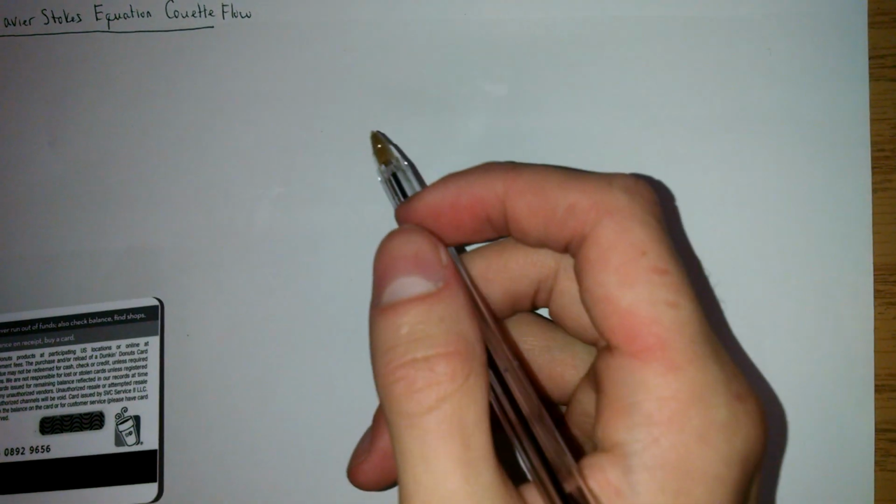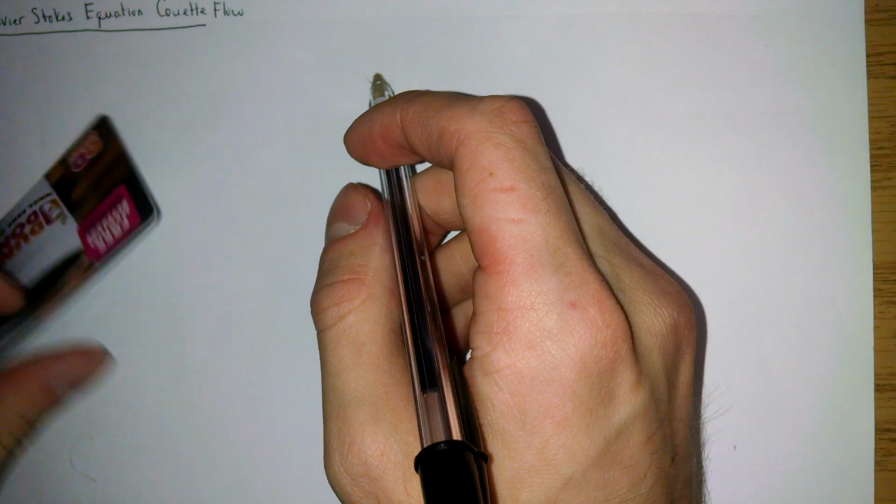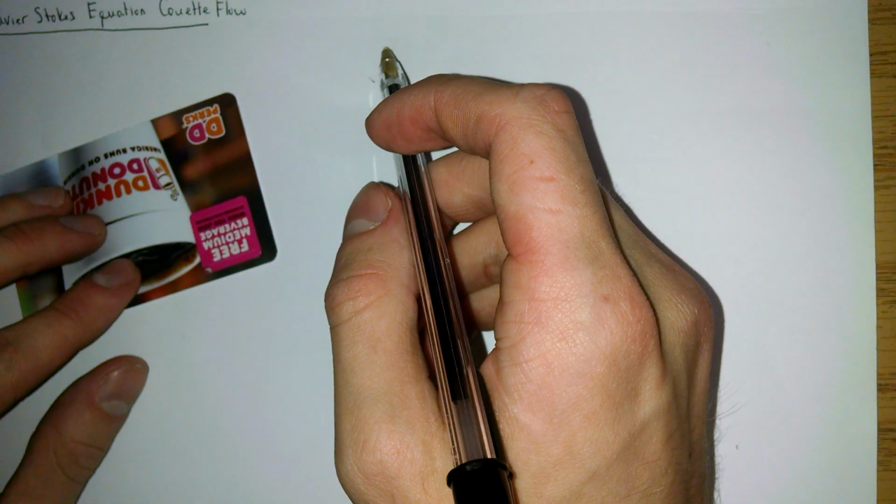Okay, so today we're going to try to solve the Navier Stokes equation for Couette flow. So flow between two parallel plates, and we're going to try to do this as general as possible so that we can sort of apply the results to as many different things as possible.